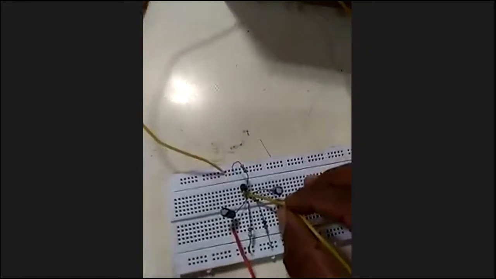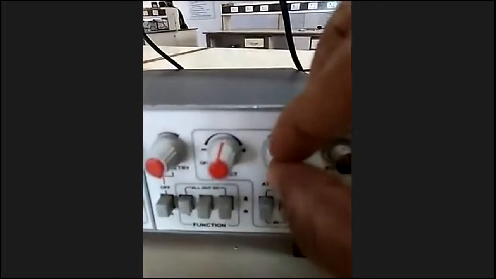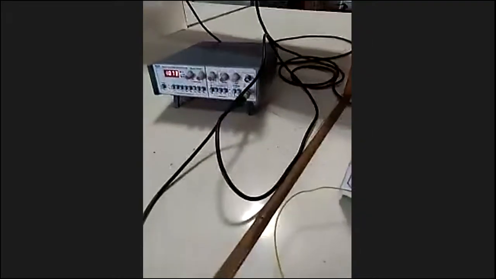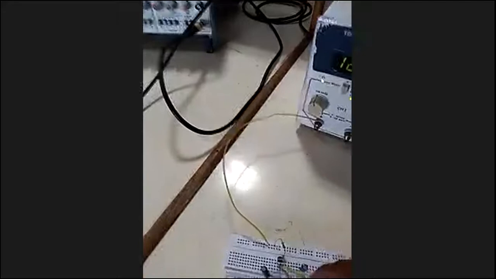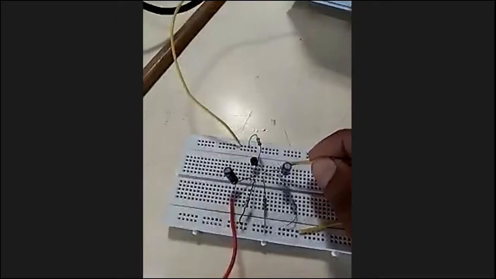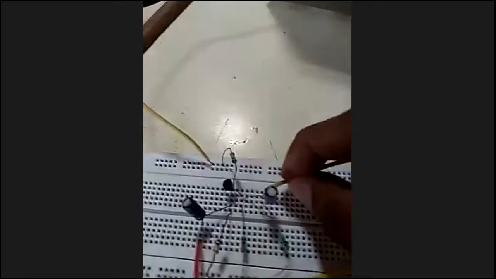Now I'm not going to disturb this. This is the amplitude knob. If you want to increase the input voltage, you need to use this knob and change it. Anyhow, I'm not going to change it. All we need to do is increase the input frequency and see the output. Now I'm placing the CRO probe at the output, so it is taken across the emitter capacitor. Got it?